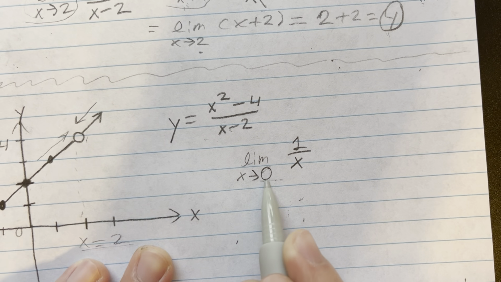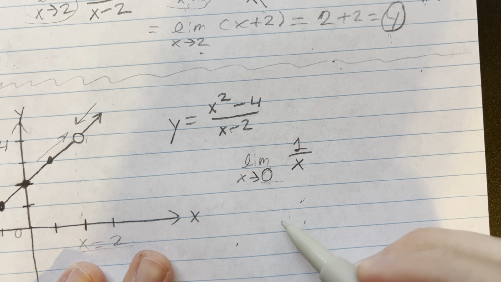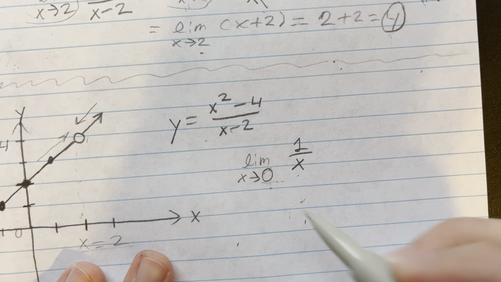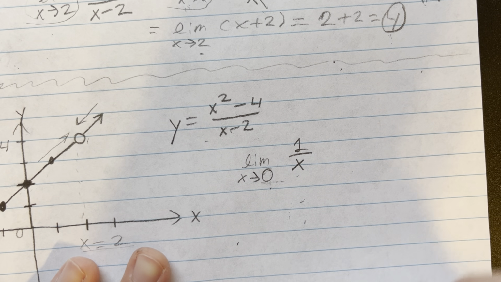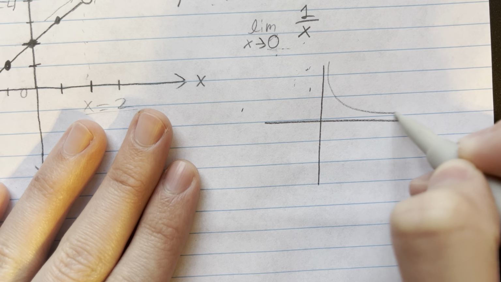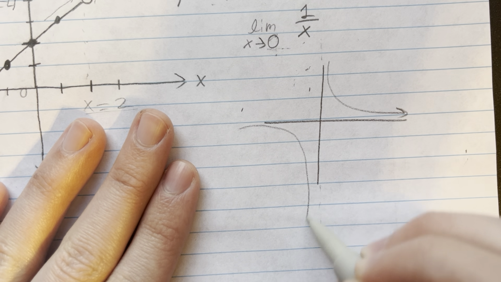Think about what happens as we approach 0, right? What limits are doing is we're, again, getting really, really close to 0. So 1 over x would look something like this. And that function would have a vertical asymptote, right?